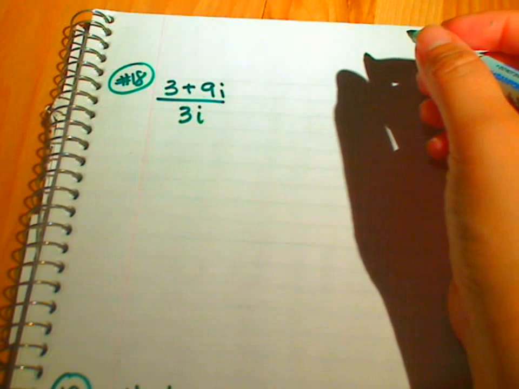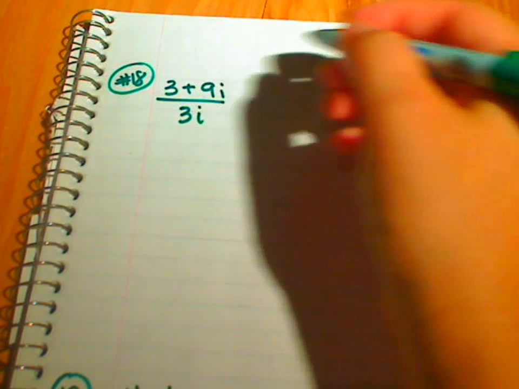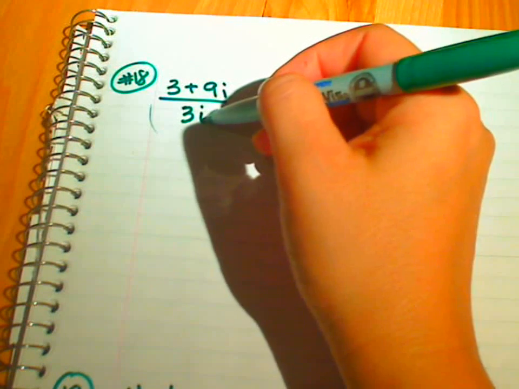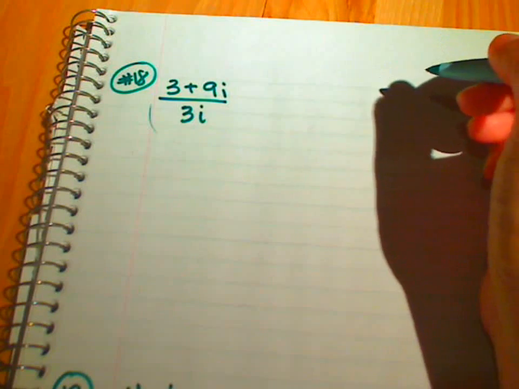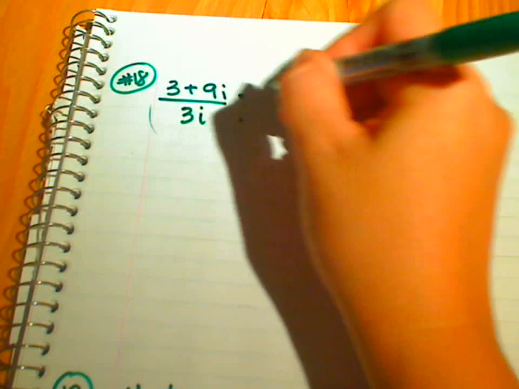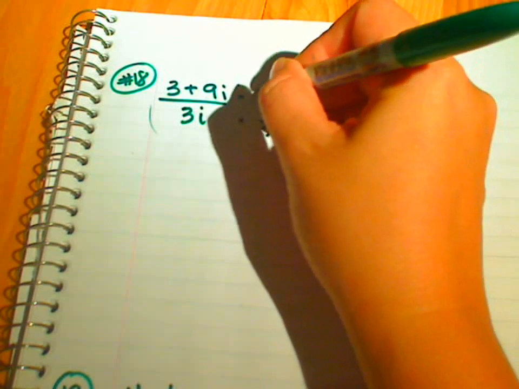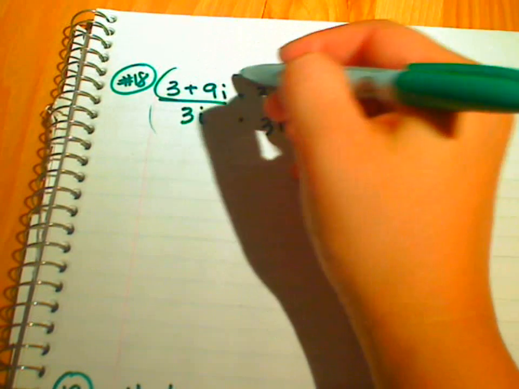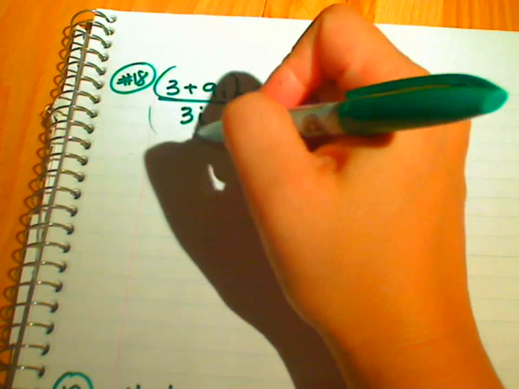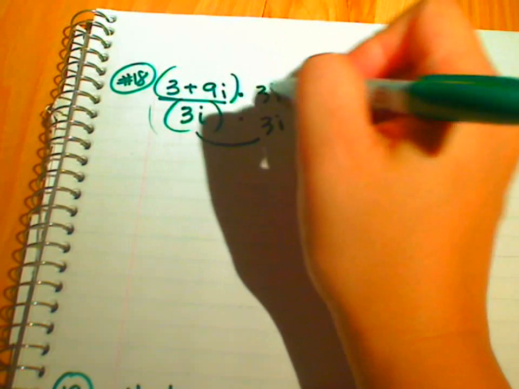So on problems like number 18, we've got to figure out how to get rid of this i, because I don't want any fractions in my answers. So all you're going to do is top and bottom multiply by 3i, and multiply by what's down here, and multiply those two together.